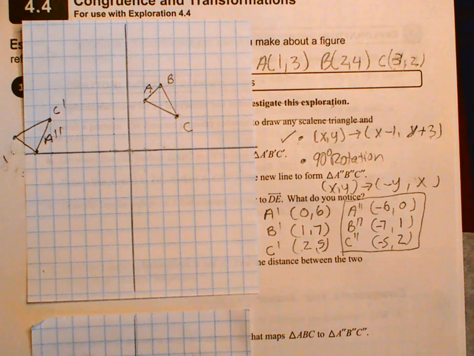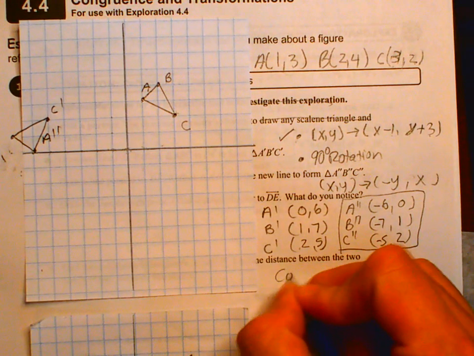Sorry about that. Now here's the thing. I want you guys to notice that these two triangles are exactly the same size. When you do a sequence of transformations and it does not change the size of the polygon, we call that a congruence transformation.